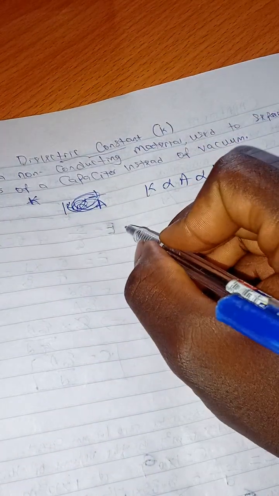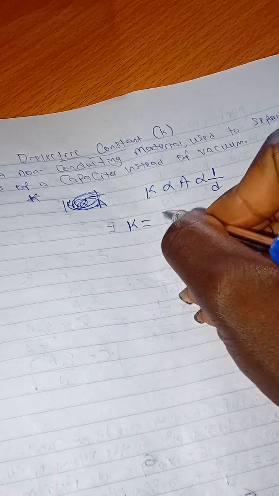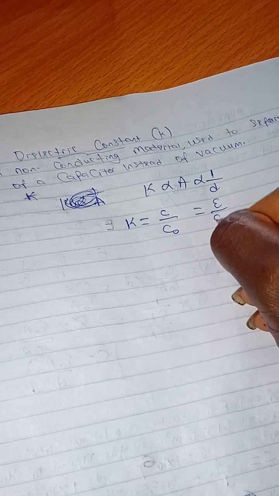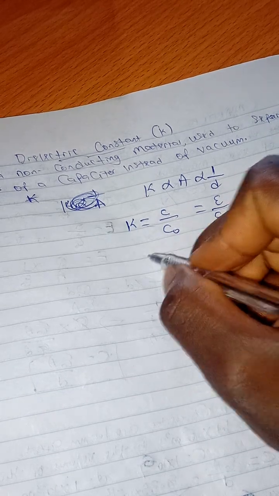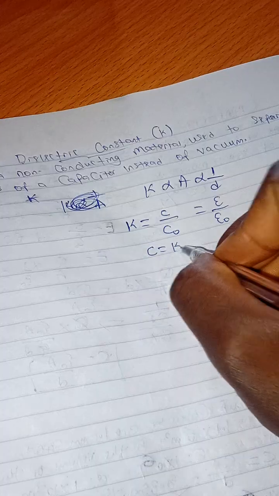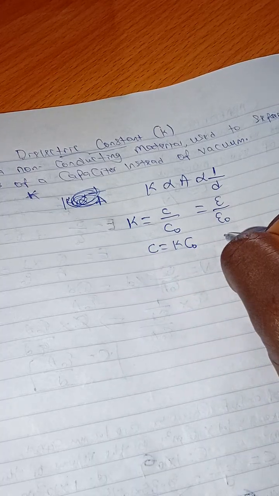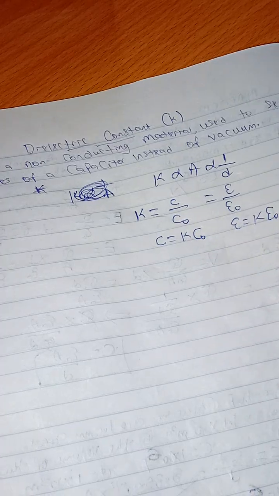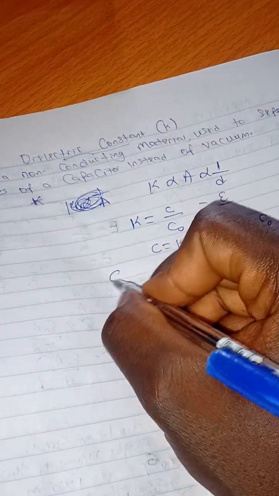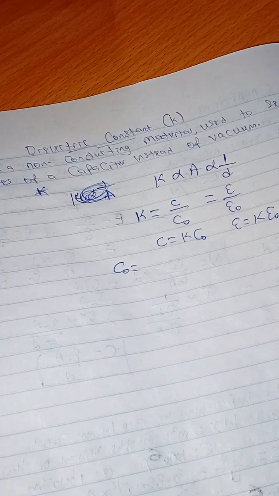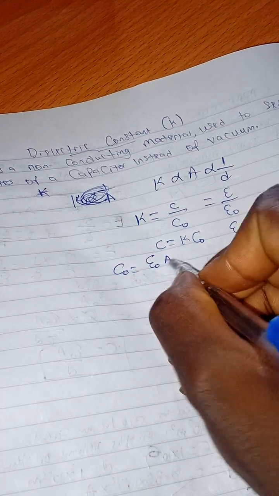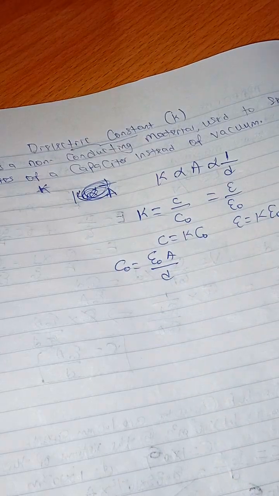So we have K equal to C over C naught, which is also equal to E over E naught. So if you cross multiply here, you can have C give you what? K C naught. Or you can also have E give you what? K E naught. Am I communicating? So I will take our C naught, the formula we used earlier, as C naught equals E naught A over D.